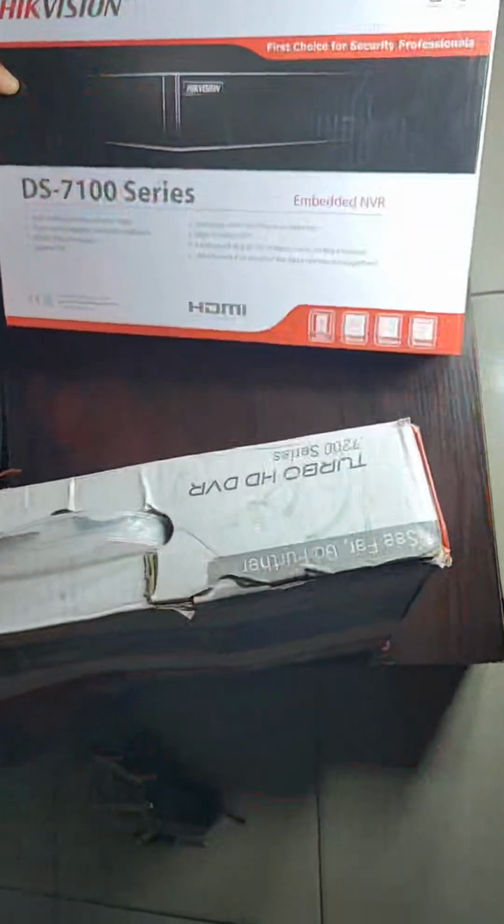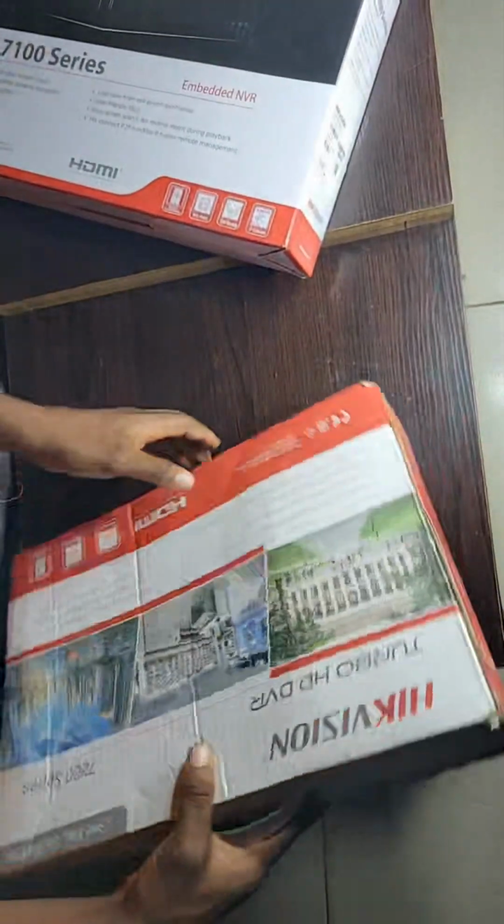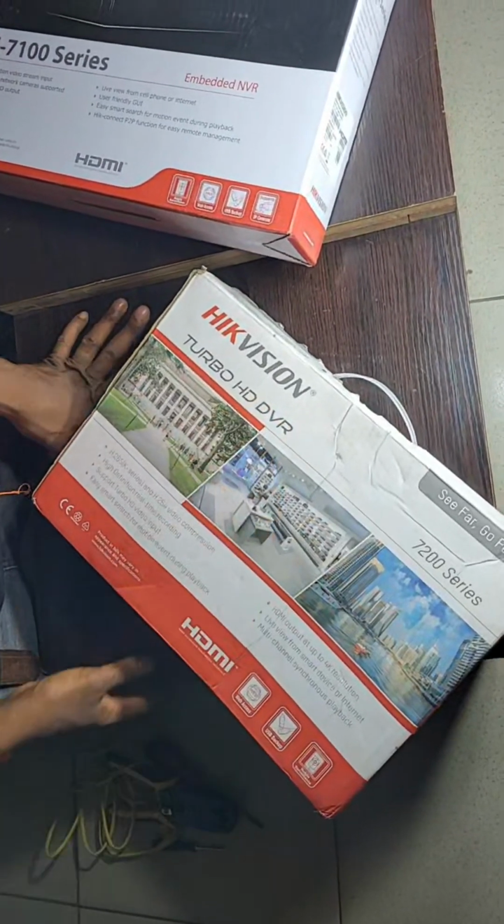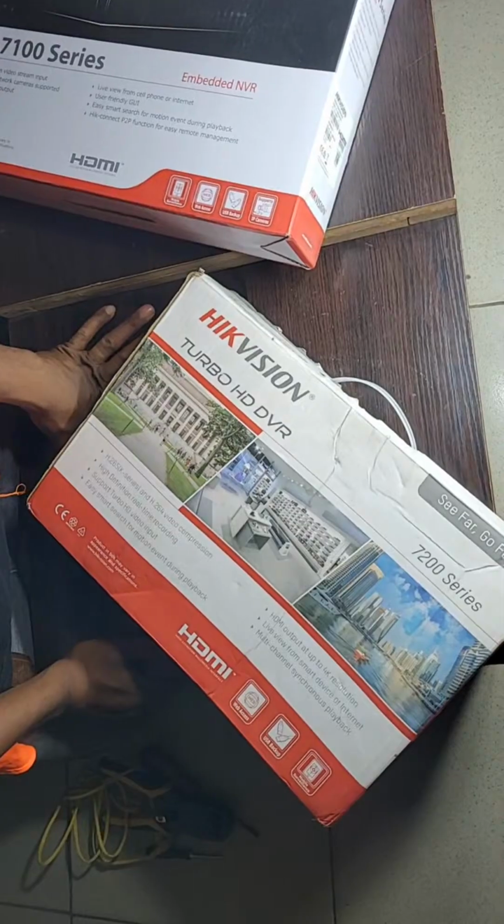So now let us start with a DVR. So this is a DVR. So what is a DVR? As you can see, as the name implies, DVR, a DVR is a digital video recorder.